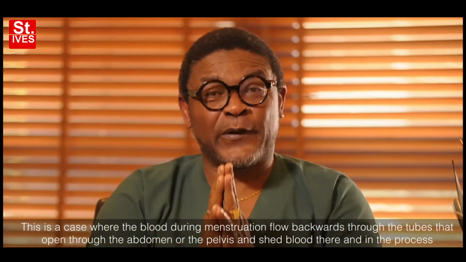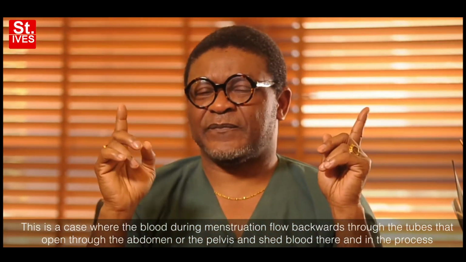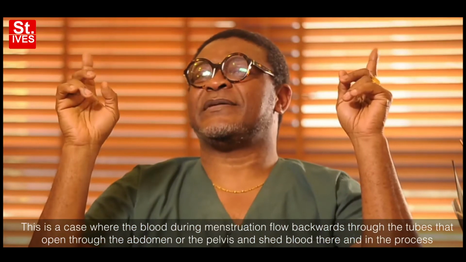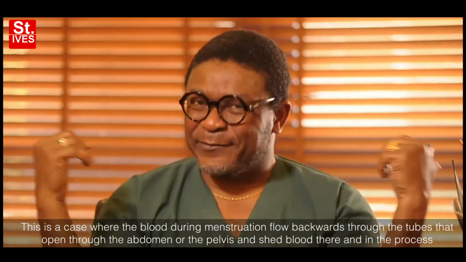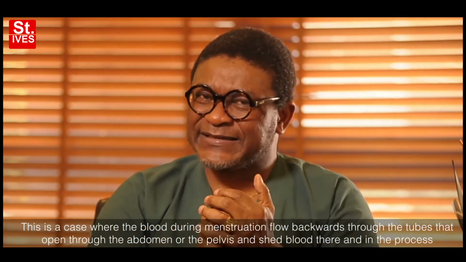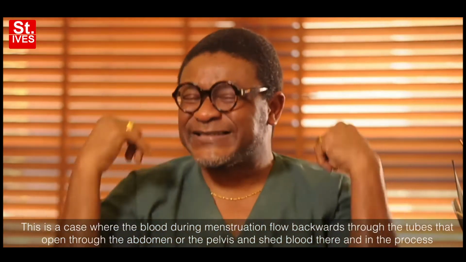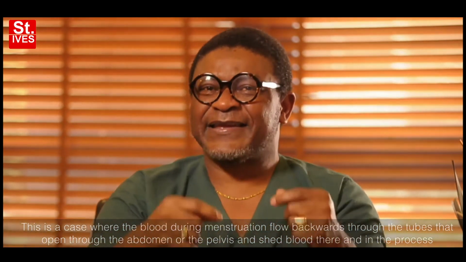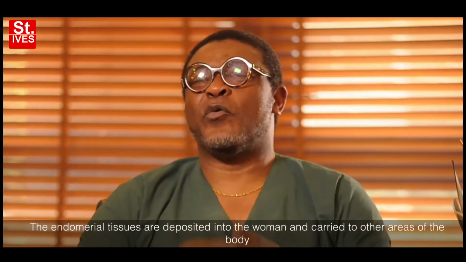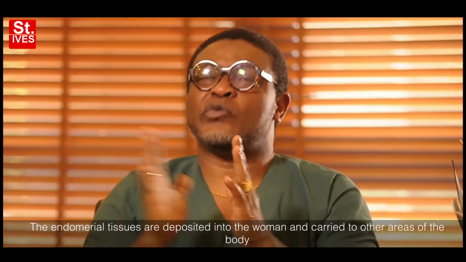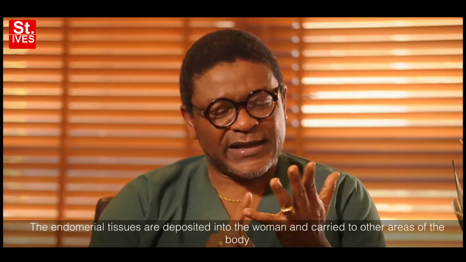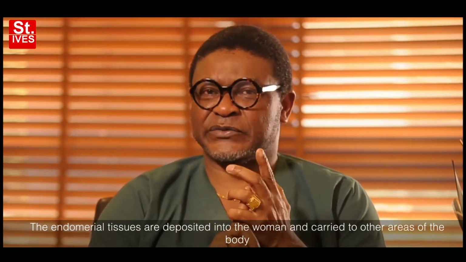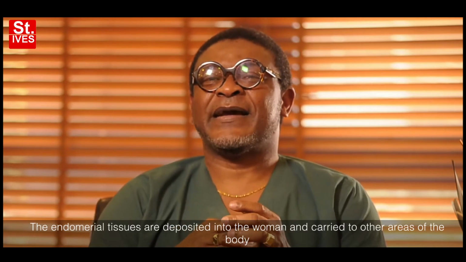But sometimes that blood flows backwards. They flow backwards through the tubes that open into the abdomen or the pelvis and shed blood in there. And in the process, some of the endometrial tissue is deposited. Rather than being deposited outside, it is deposited inside the woman. And from there, it is carried to other areas of the internal portion of the woman. And so that's how it gets to the ovary. That's how it gets to the fallopian tube. And even sometimes how it gets to the umbilicus.